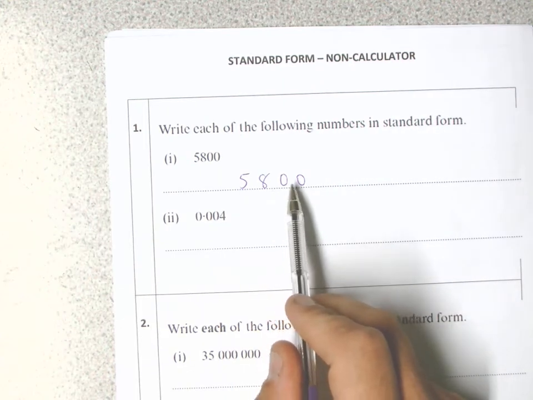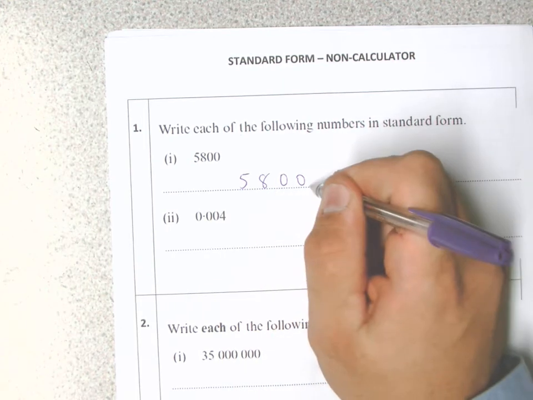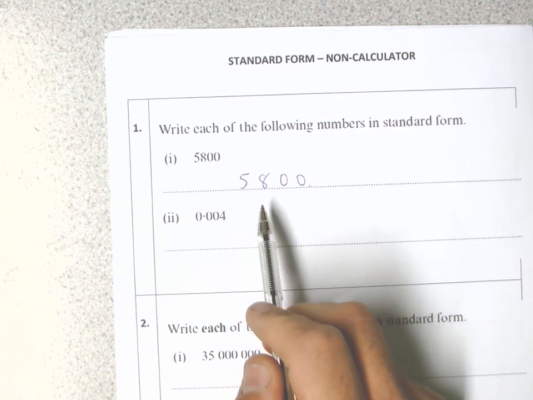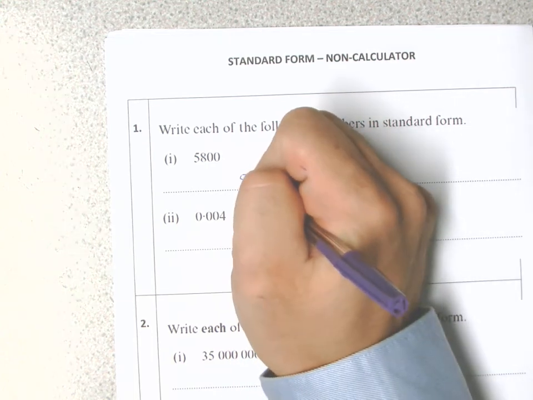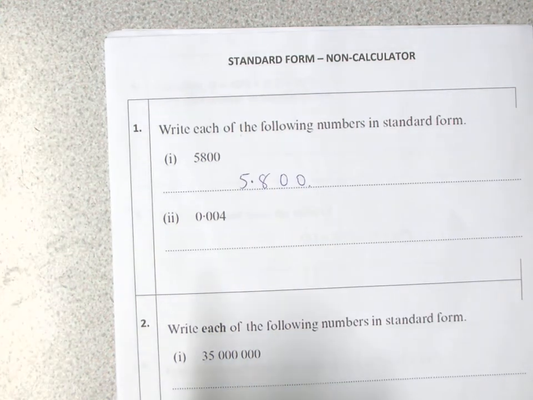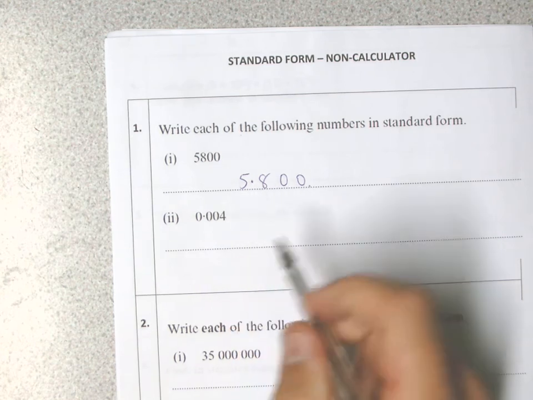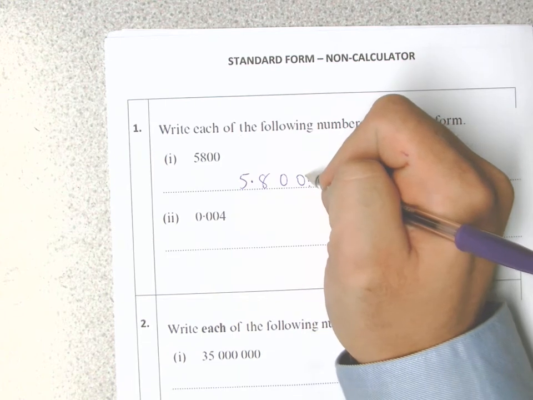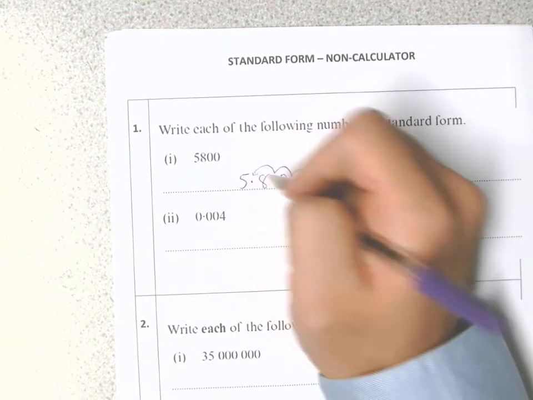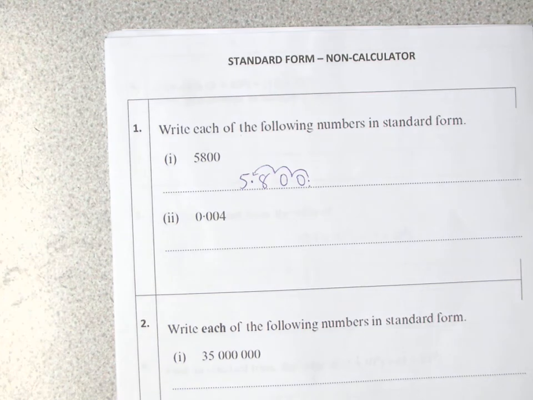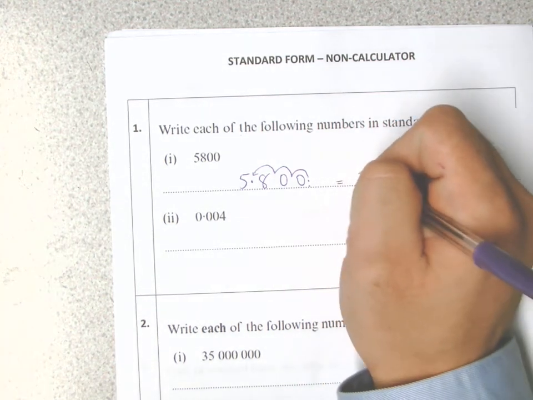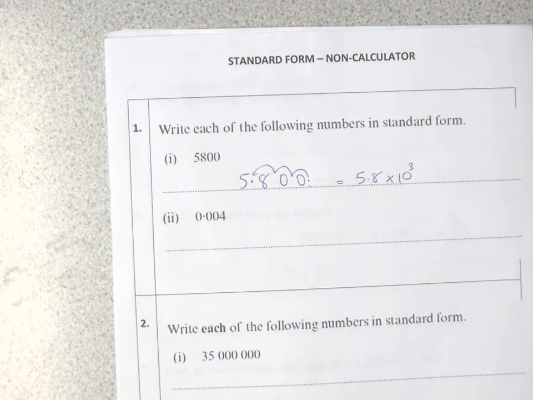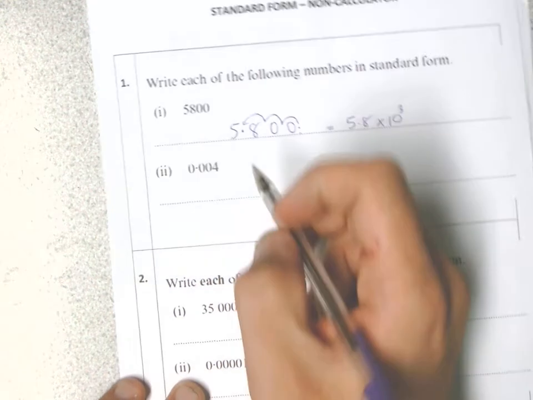At the moment the decimal point is here, but if I want the number to be between 1 and 10, the decimal point should go here. Okay, 5.8 is between 1 and 10. Now notice I've moved the decimal point. I'm going to move the decimal point from here, 1, 2, 3 places. I moved it 3 places, so my answer will be 5.8 times 10 to the power 3.